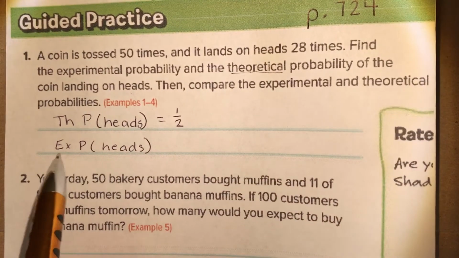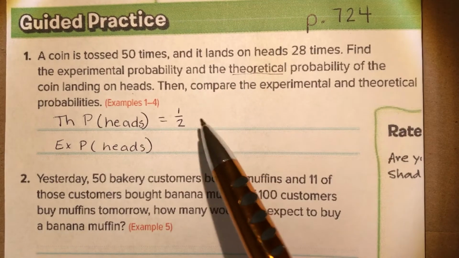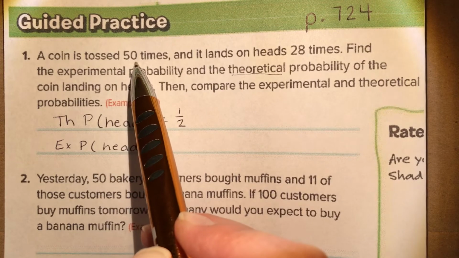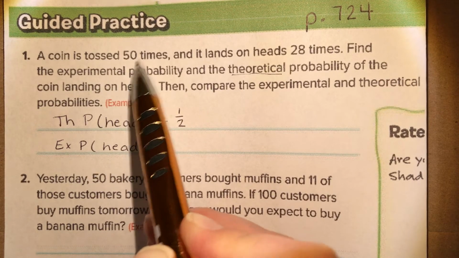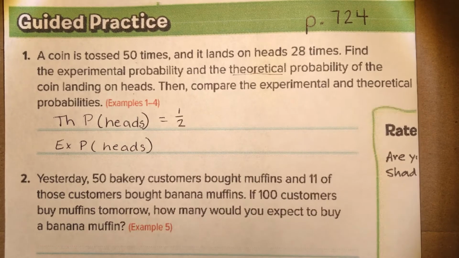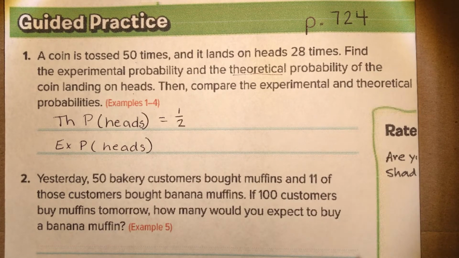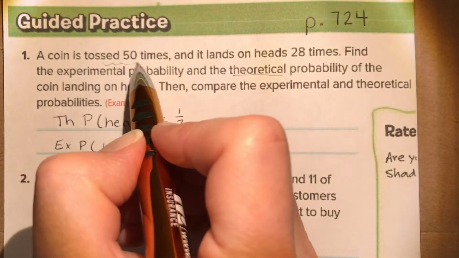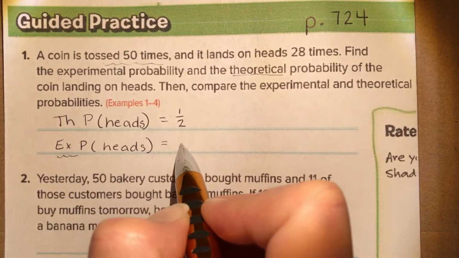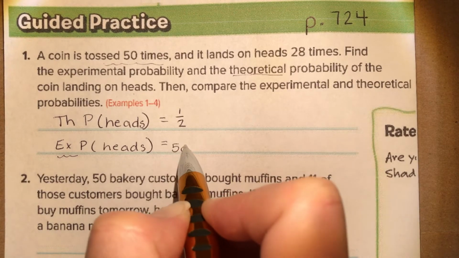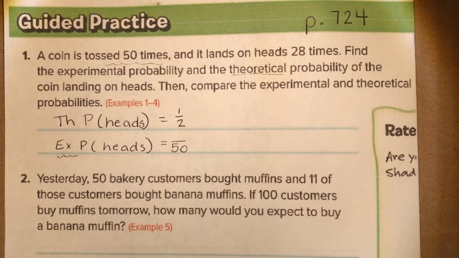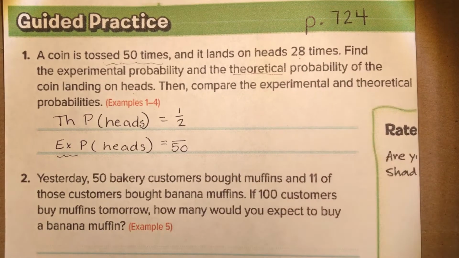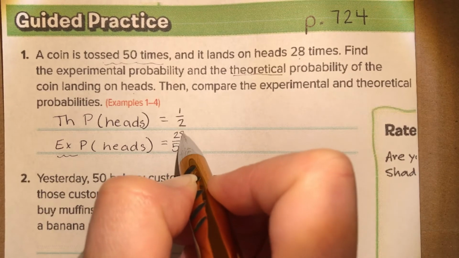This word experimental makes me think, okay, what did they experiment? How did they experiment? So they experimented with a coin 50 times. They flipped it 50 times, and it landed on heads 28 times. So for the experimental probability, I look back at the experiment, and they experimented or did 50 trials, sometimes they call it. And of those 50 trials, 28 of the times it landed on heads. So I'm going to go ahead and do that.